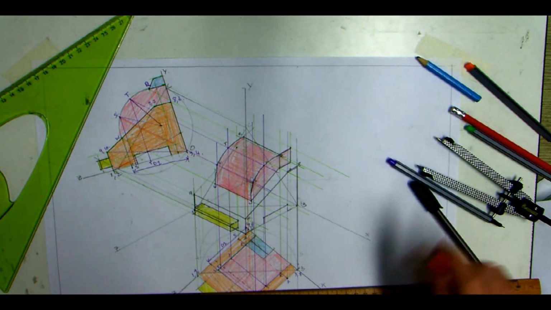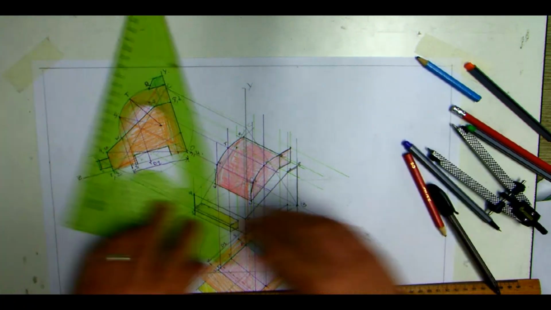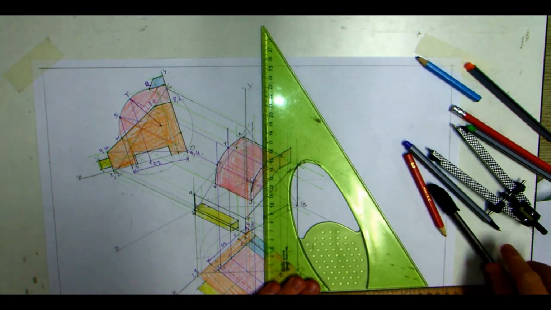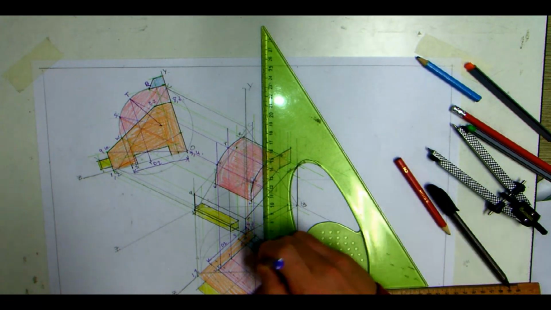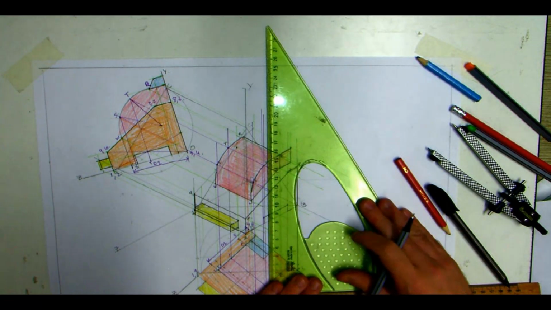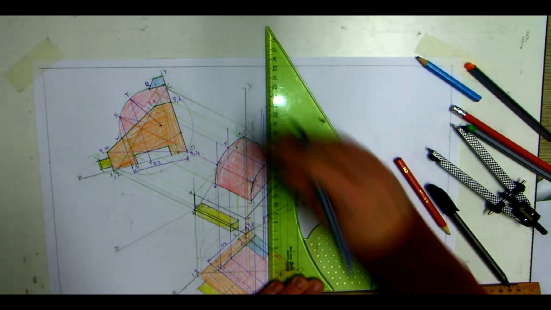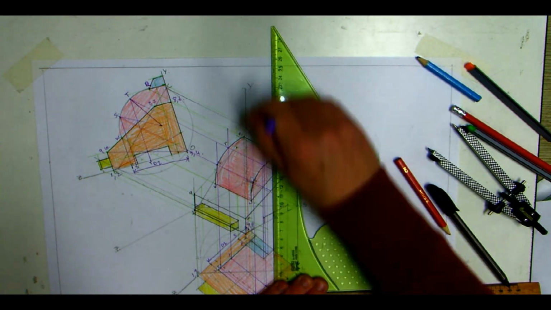And we're going to do the blue object now. So again, find the same points. We're going to bring them up. Bring them down.